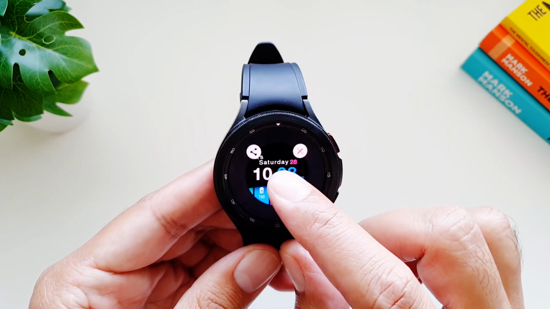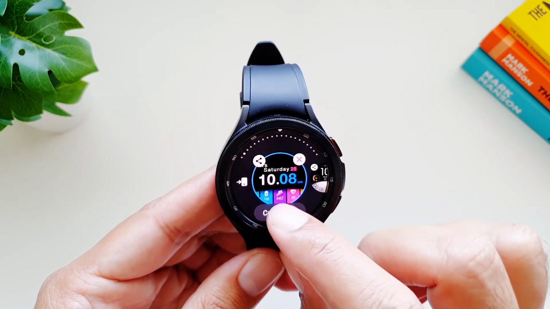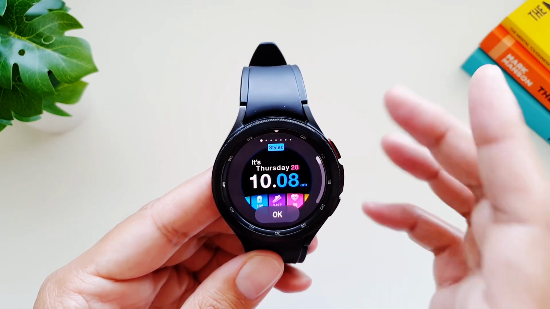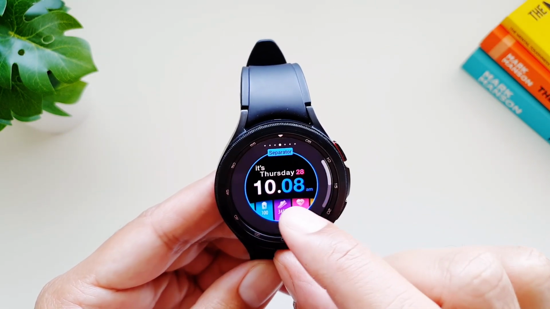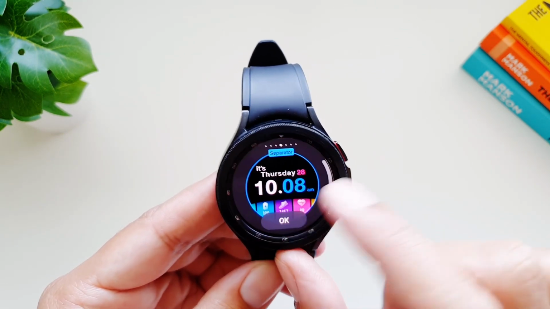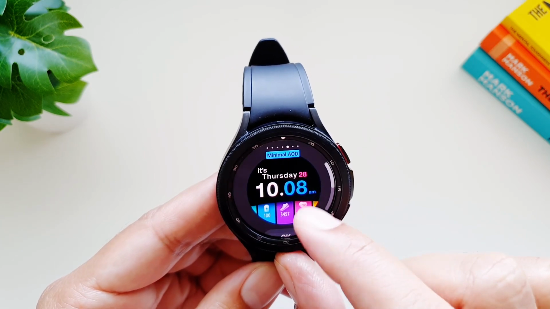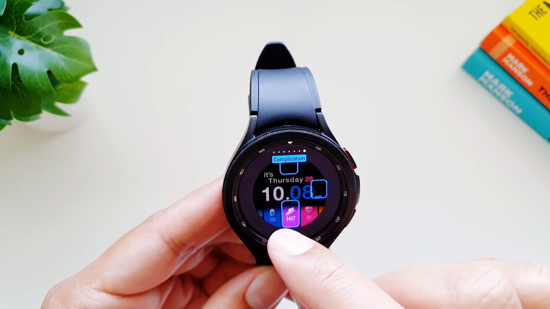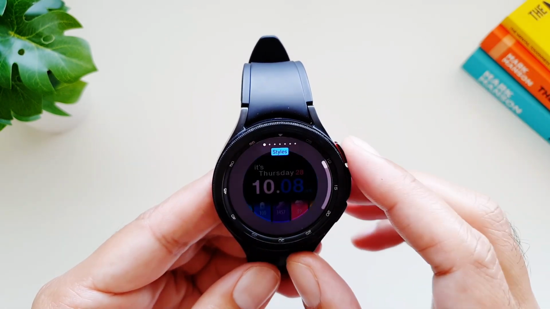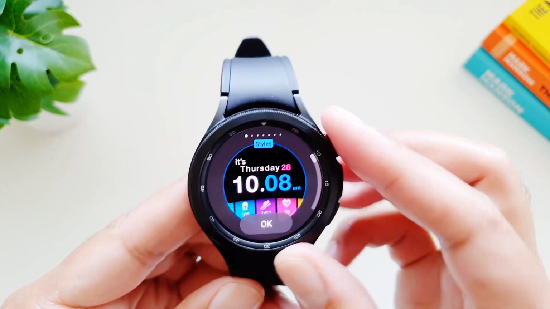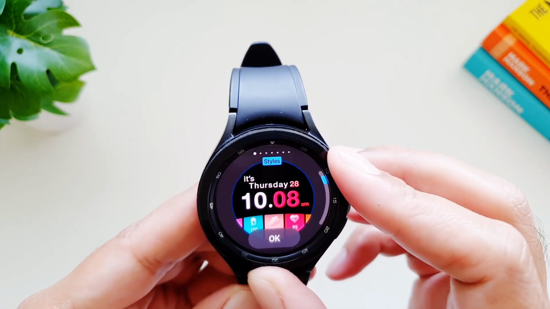If we go into customization now, I would like to see what customize options it provides us. So we have got styles, decoration, leading zero, separator, always on display, color, and complications. So let's see what all of these different customization options are about. Let's go through some of these different styles.